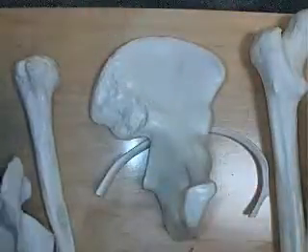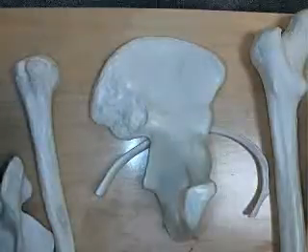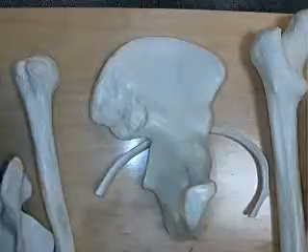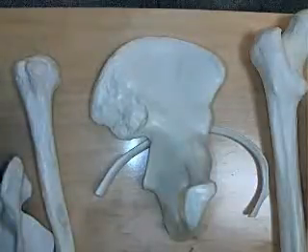And so now you should do that set of matching on your lab sheet, and we'll move on to labeling all the general bones of the skeleton.